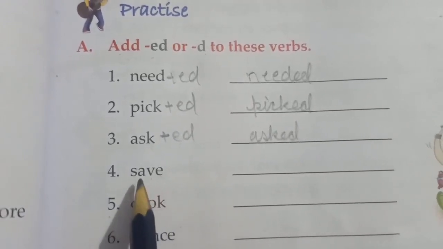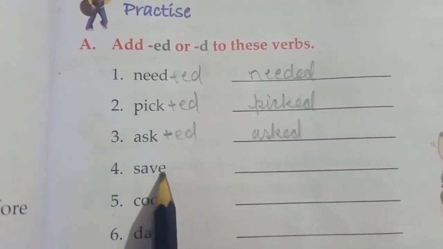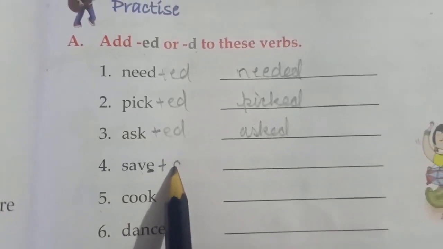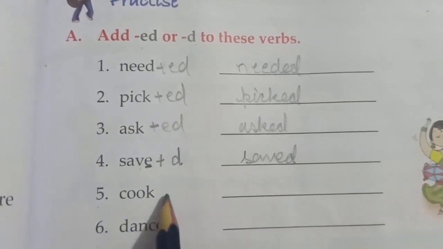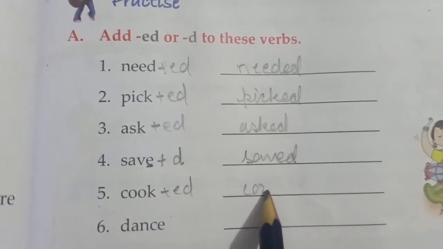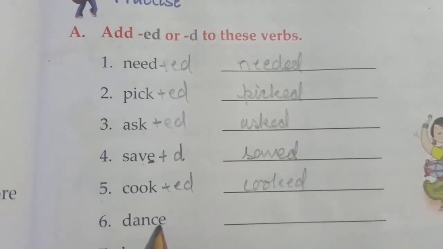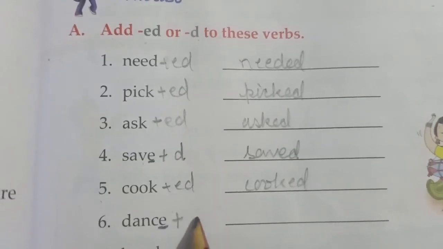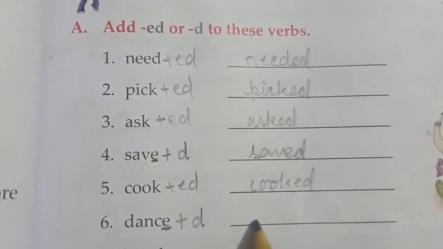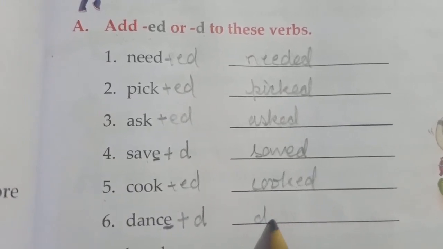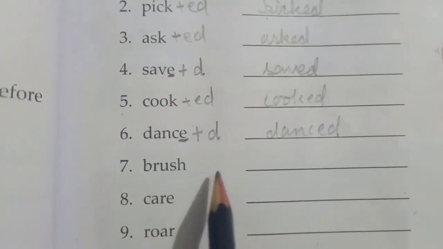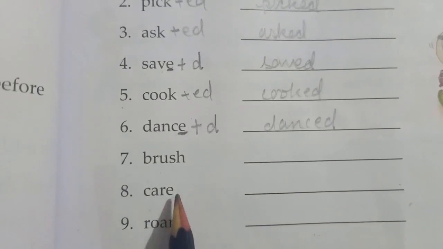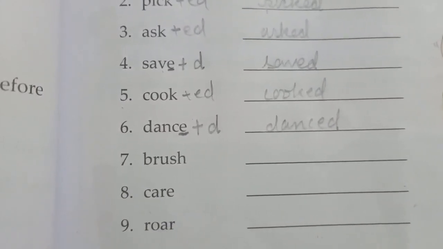Save. See it carefully. S-A-V-E. E is already given here. So we will add only D. S-A-V-E-D. Saved. Cooked. Dance. Again E is given here. So we will add only D to make it the past form of verb. D-A-N-C-E-D. Danced. Brush. Brushed. Care. Cared. Only D we will add here also. And the rest of the words you will do by yourself.